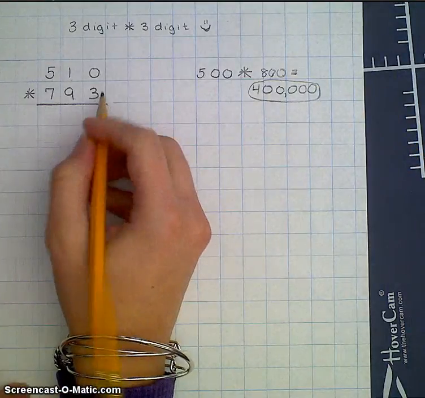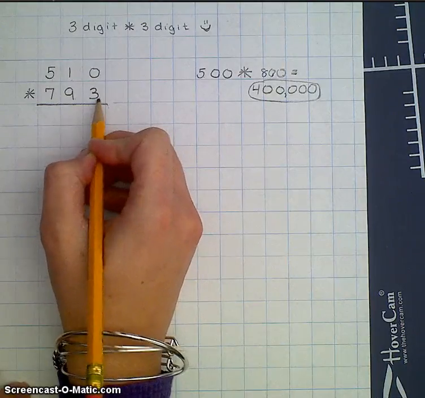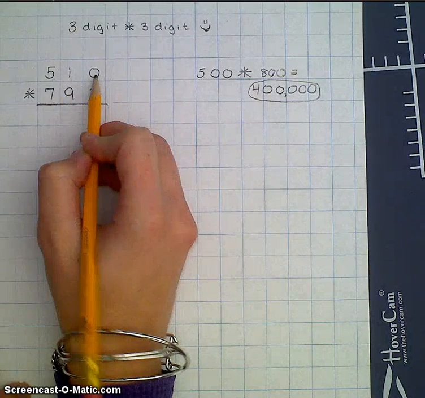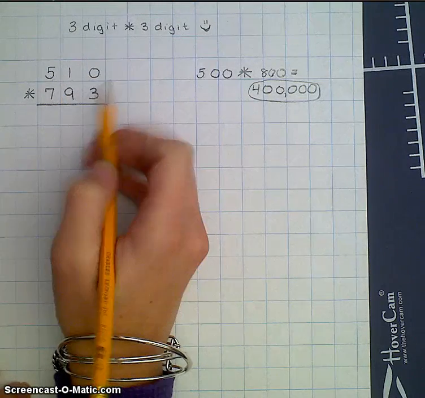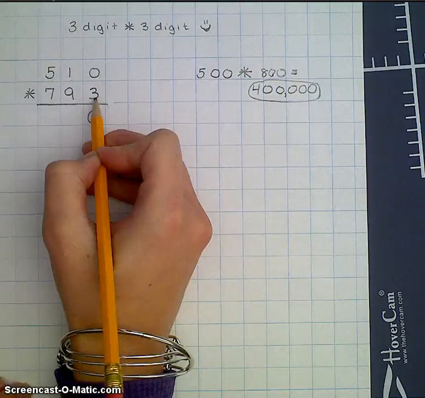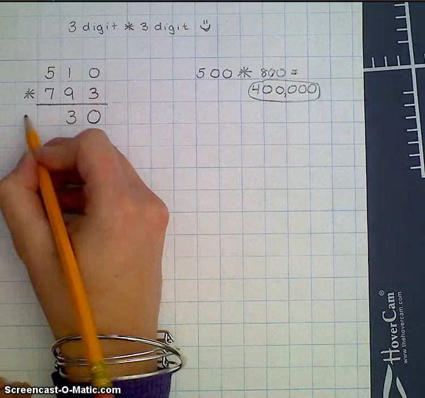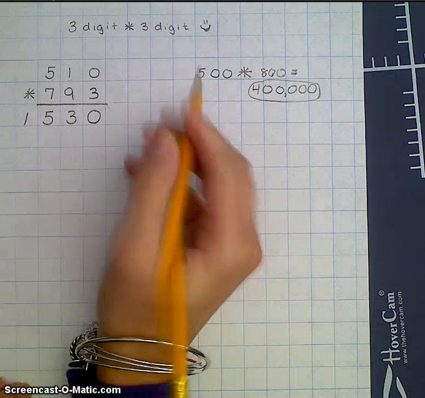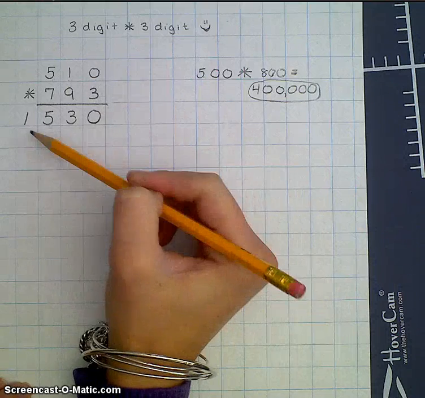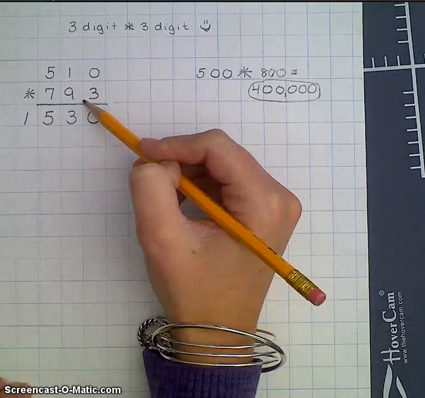So the first thing we're going to do is start with the 3 in 793, in the ones place. Take the 3, multiply it by all the digits on the top, starting with the 0. Both 3 and 0 are in the ones place, that's where we're going to start. So 3 times 0 is 0. Next would be 3 times 1, which is equal to 3, and 3 times 5 is 15. Okay, so what I've done is I've taken 510 and I multiplied it by 3. That's 1,530.